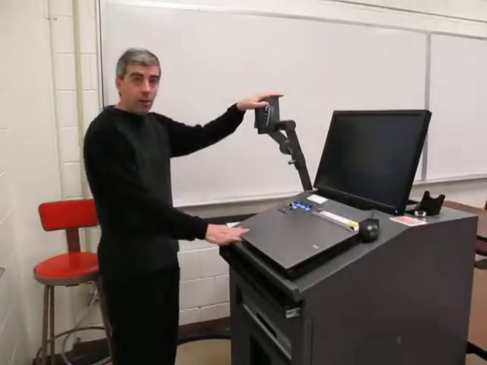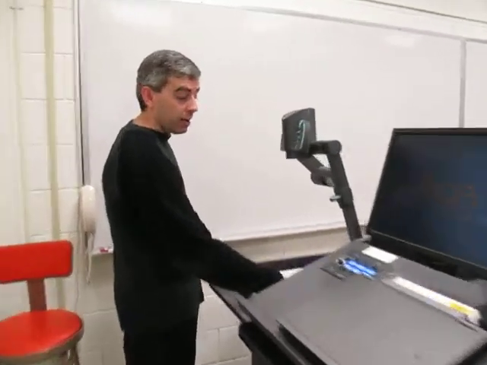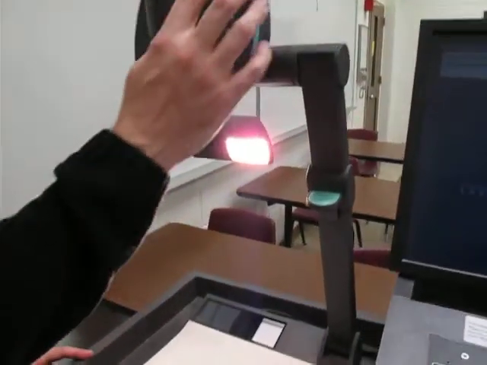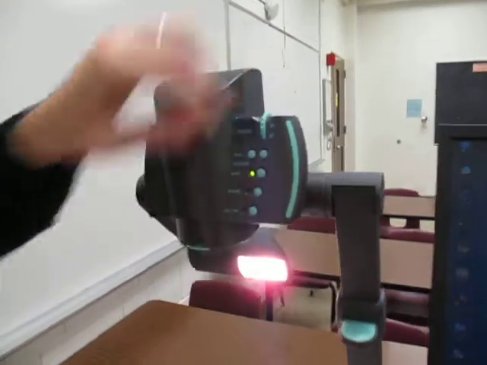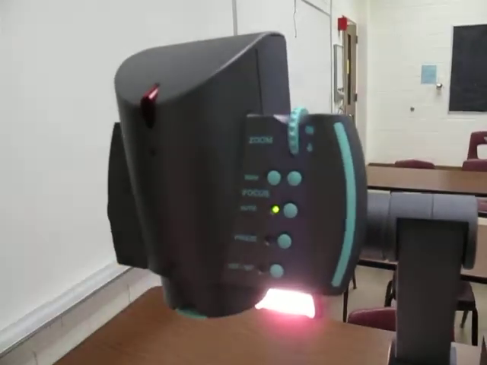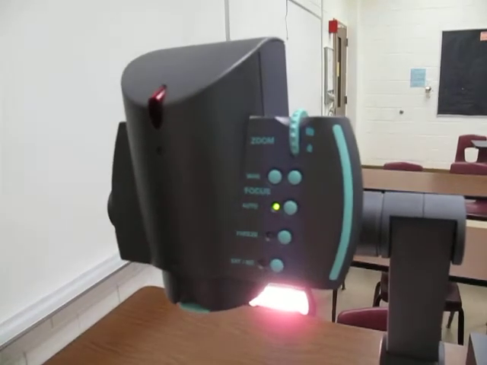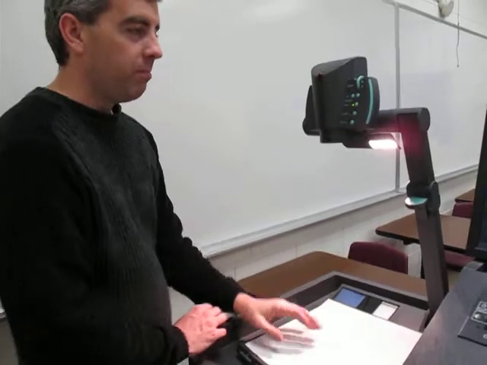The document camera is on the left-hand side of the teacher station. The power is on the right-hand side of the document camera. I'm going to go ahead and power it up. My advanced controls are up here by the camera. There's a zoom wheel for zooming in and out, autofocus and manual focus. You'll want to keep it on autofocus unless you're doing something very active underneath with your hand, like writing or changing the focal length quite often.